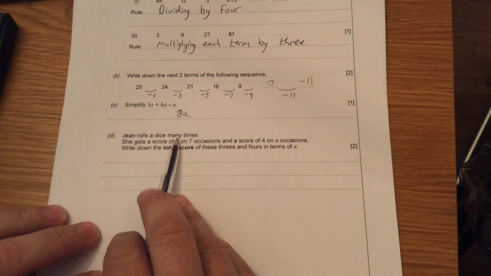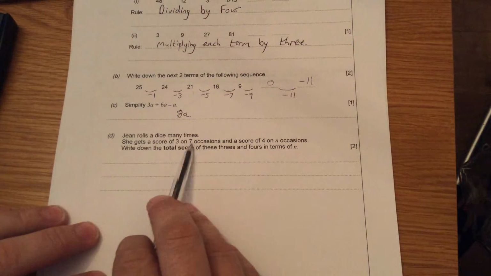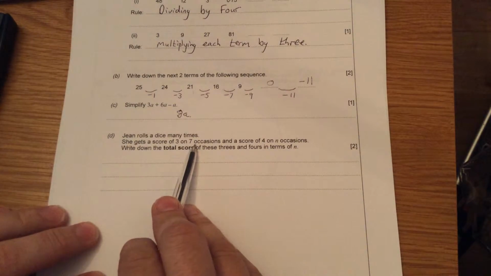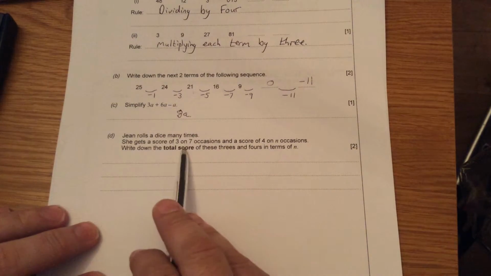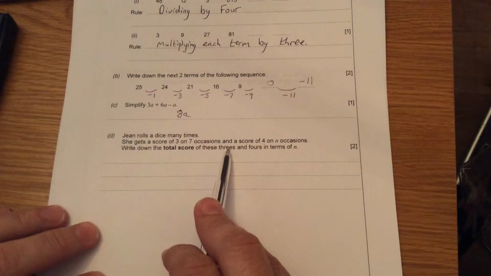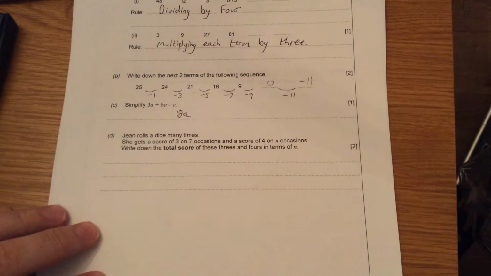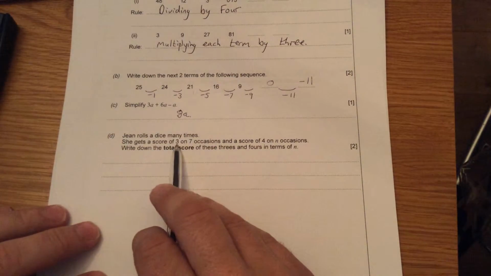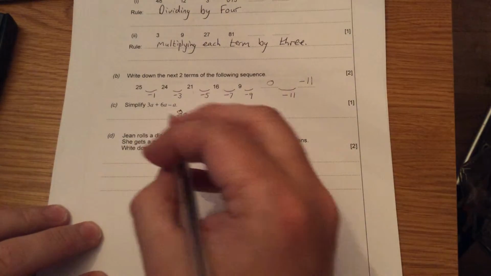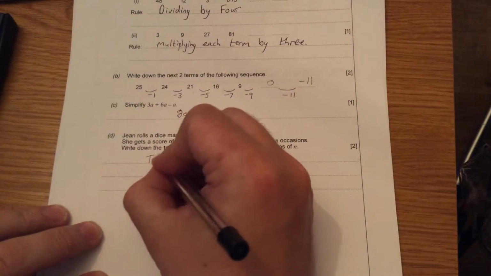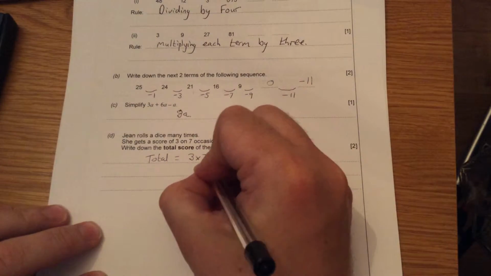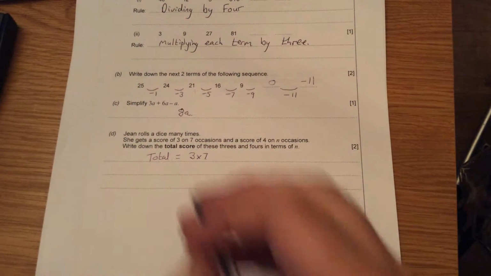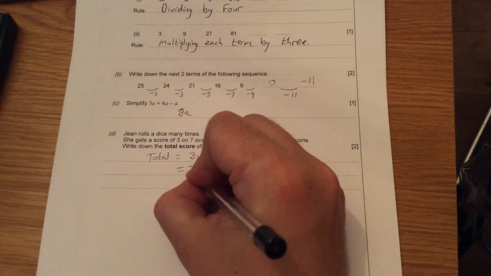Jean rolls the dice many times. She gets a score of 3 on 7 occasions and a score of 4 on n occasions. Write down the total score of these 3's and 4's in terms of n. Right, she gets a 3 on 7 occasions. So her total for that section is going to be 3 times 7, because she's having 7 lots of 3, which is 21.